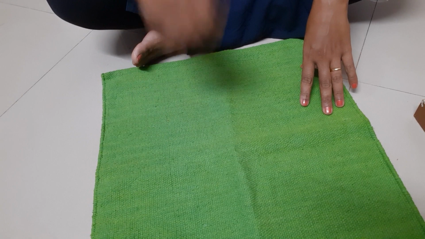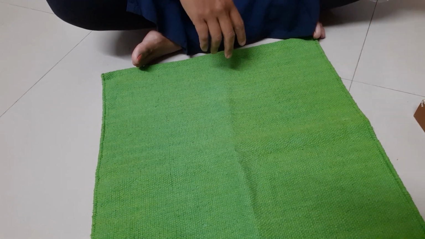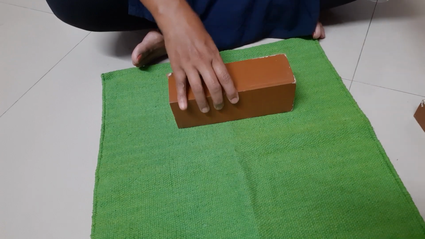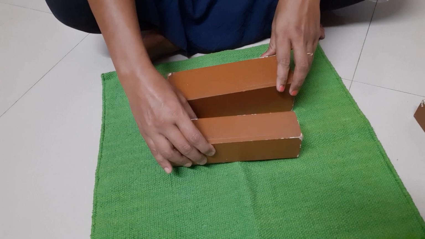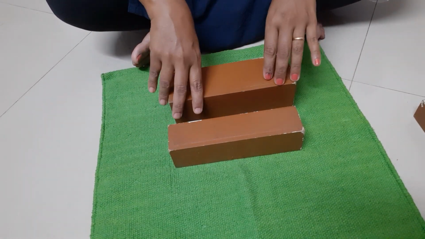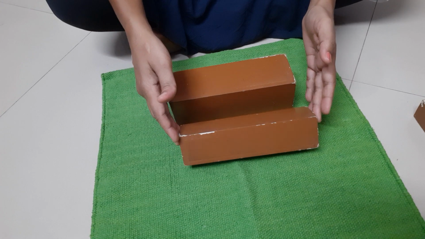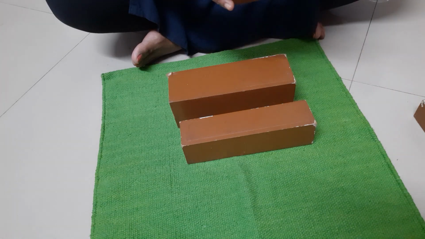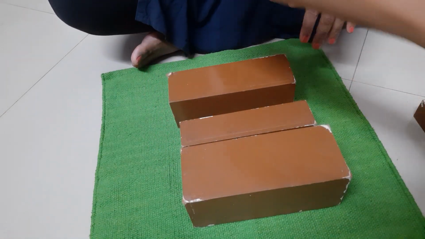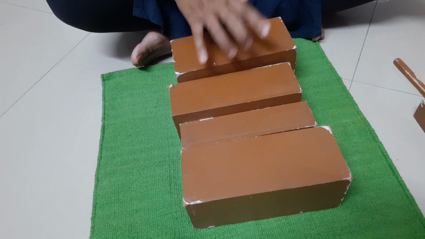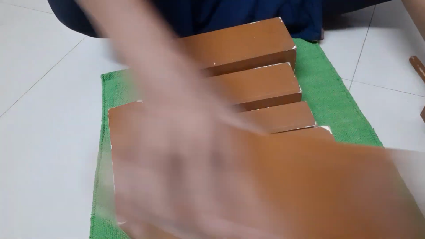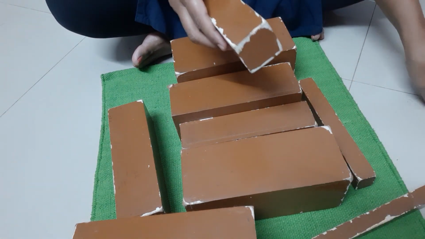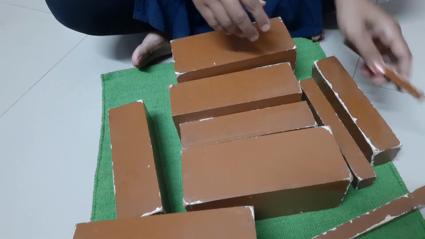Today we are learning about the brown stairs or wooden stairs. This is a sensorial activity. Here we can see these prisms. These are called prisms, and they are rectangular in shape. We have 10 prisms, or we can say brown stairs, wooden stairs, which differ in their height and width. The length will be the same for each.